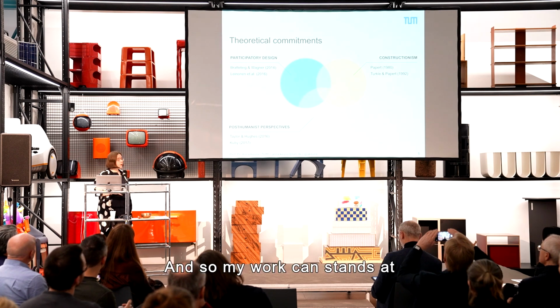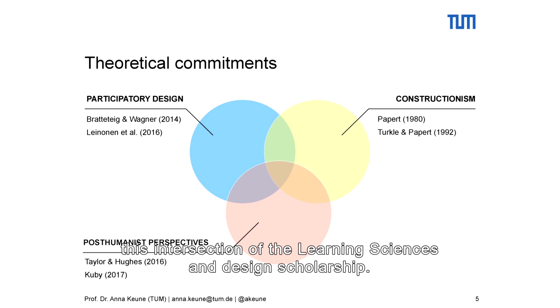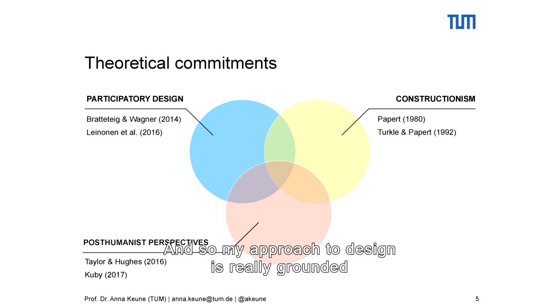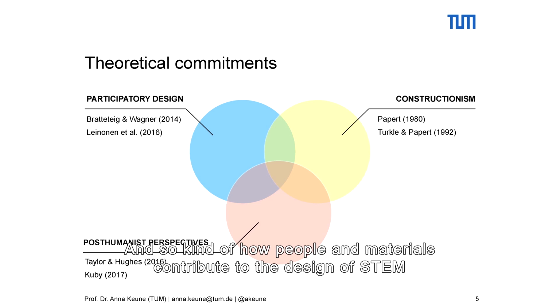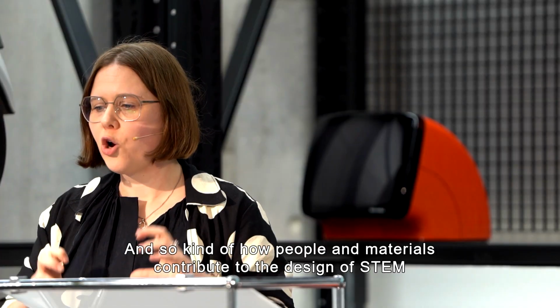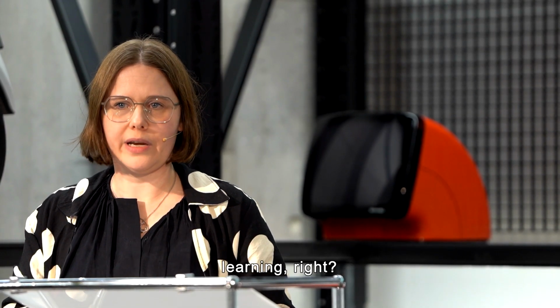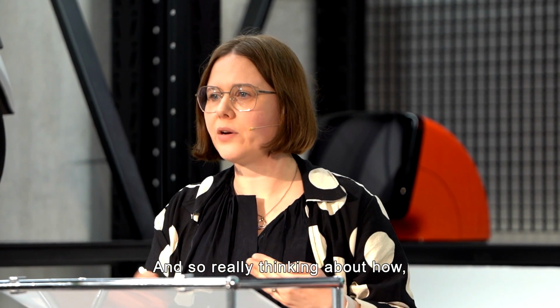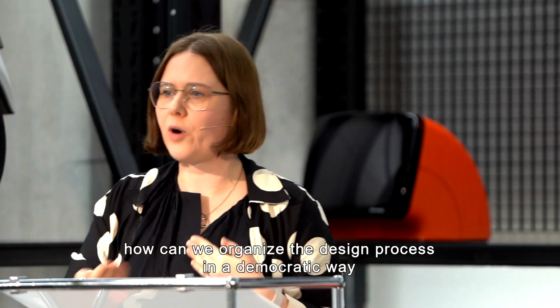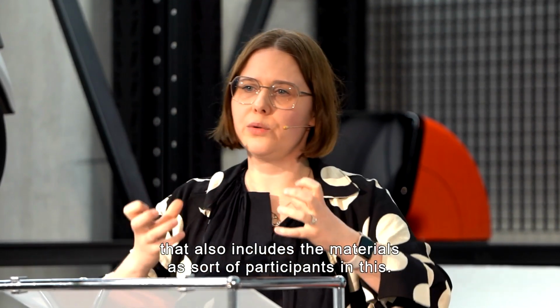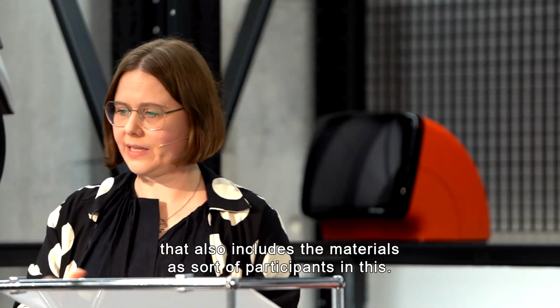My work stands at this intersection of the learning sciences and design scholarship. My approach to design is grounded in participatory design from the more Nordic countries, and so how people and materials contribute to the design of STEM learning, right? Really thinking about how we can organize the design process in a democratic way that also includes the materials as participants in this.